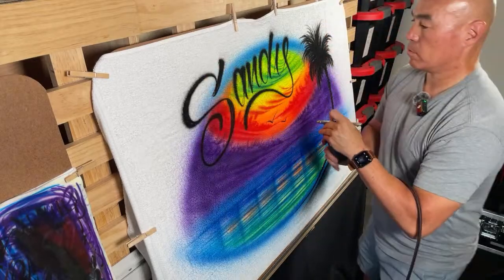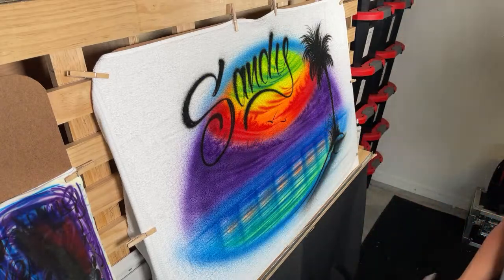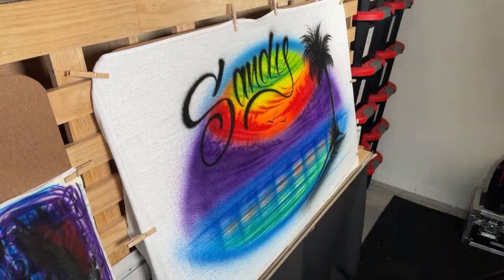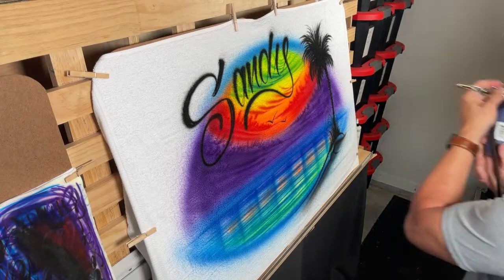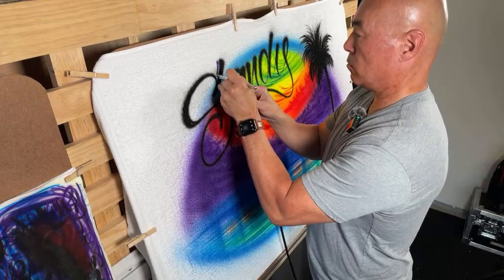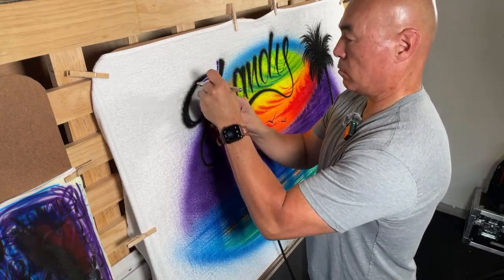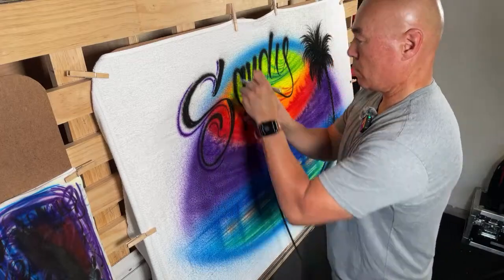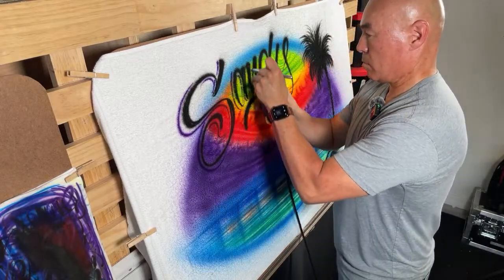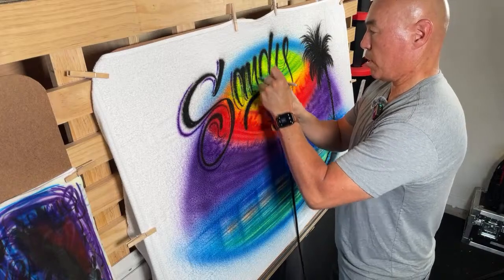Maybe a shadow. Shadow would be good. Maybe a purple shadow. Yeah, let's do a purple shadow. Oh, paint skipping.